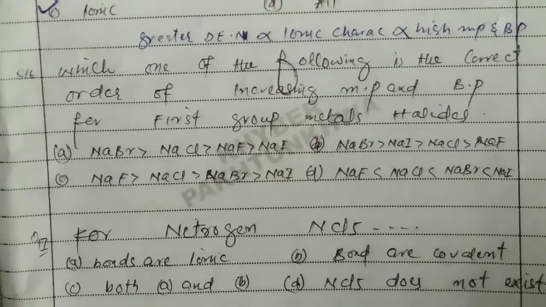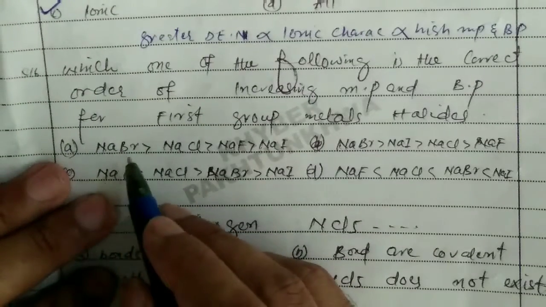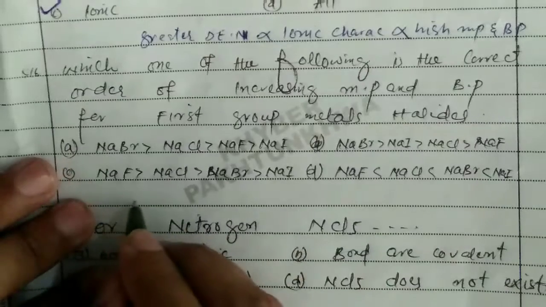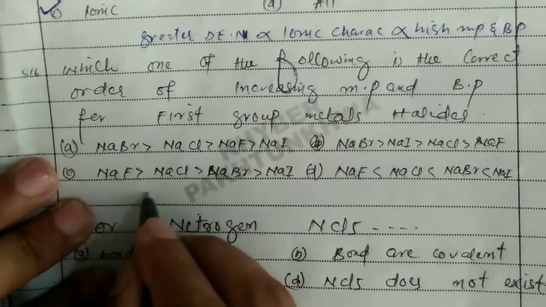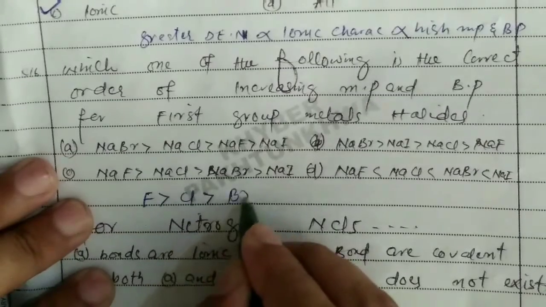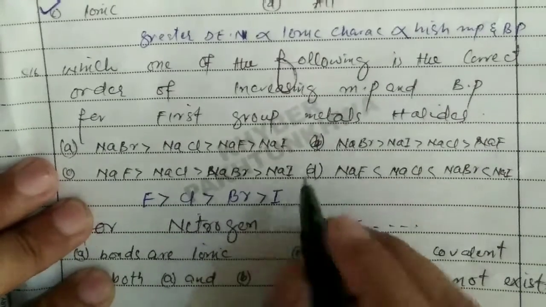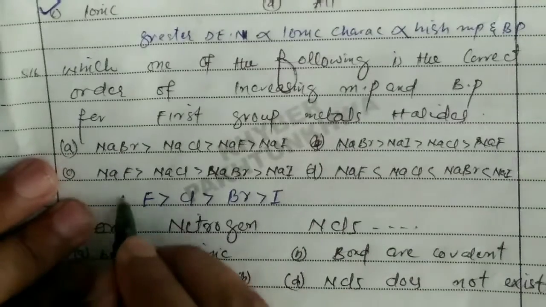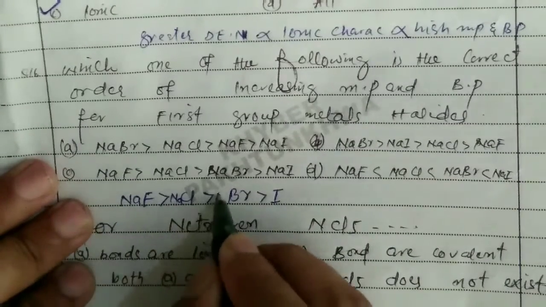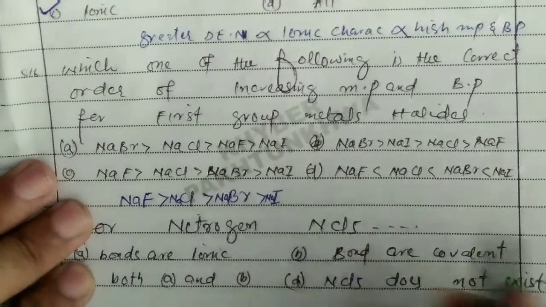Now consider sodium. In all cases, sodium is common. The difference is the halogen. We know that fluorine is more electronegative than chlorine, which in turn is more electronegative than bromine, which in turn is more electronegative than iodine. It means that the bond in NaF will be more ionic than NaCl, which in turn will be more ionic than NaBr and less ionic than NaI.